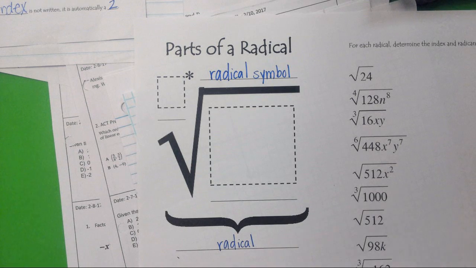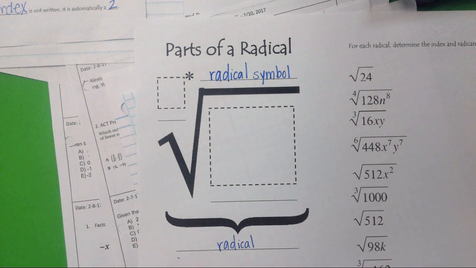Okay, so just the black little thing is the symbol, whereas anything underneath it is going to be part of it. So it's the radical.